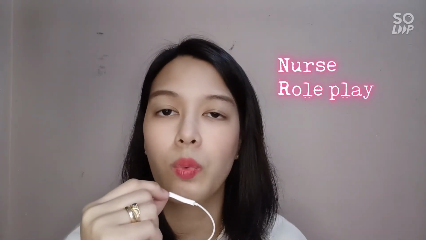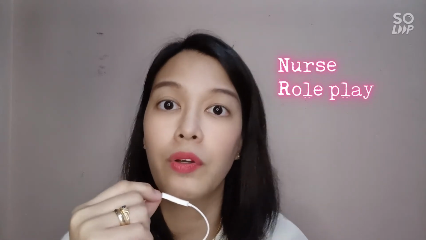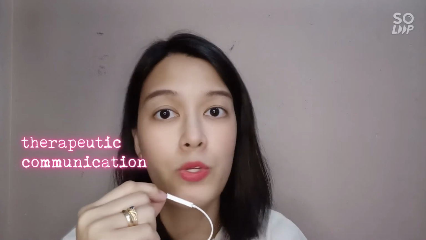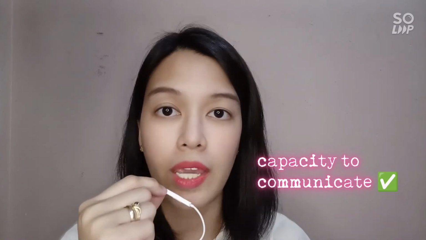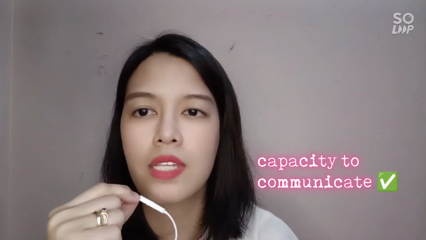So if you're a nurse, we can expect that for the speaking subtest, role play activities when it comes to having a therapeutic communication between a nurse and a patient is supposed to be maintained throughout the test. So it depends again on your capacity to communicate effectively. That's, I think, one of the number one considerations that students need to have when it comes to applying for their test.